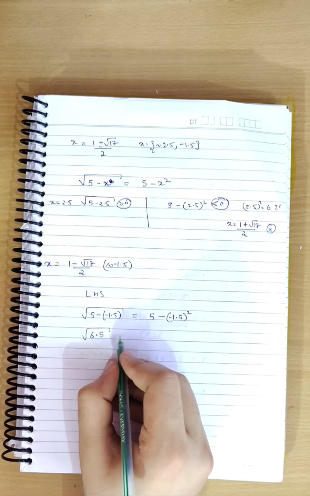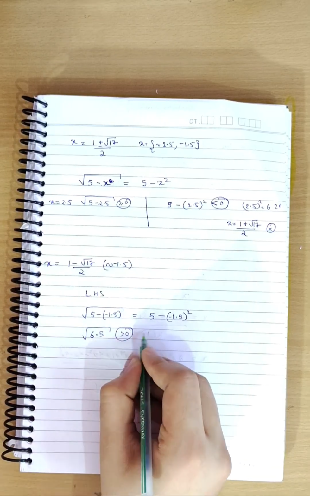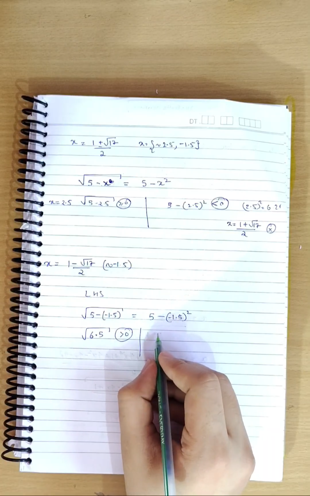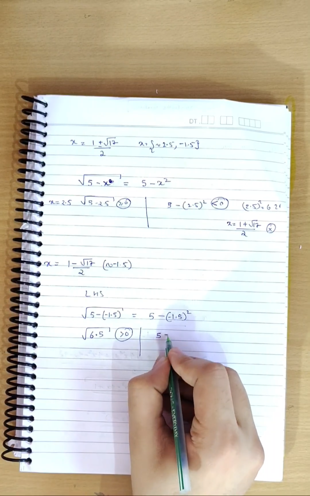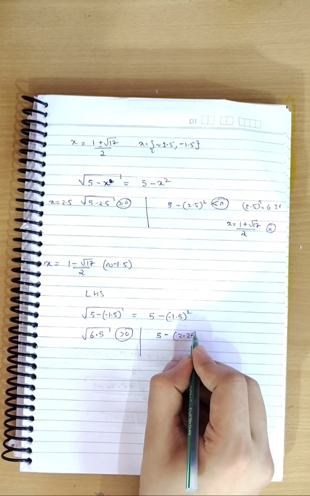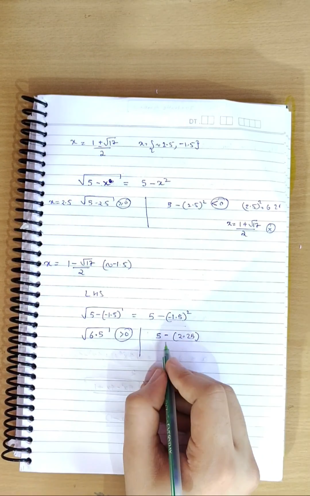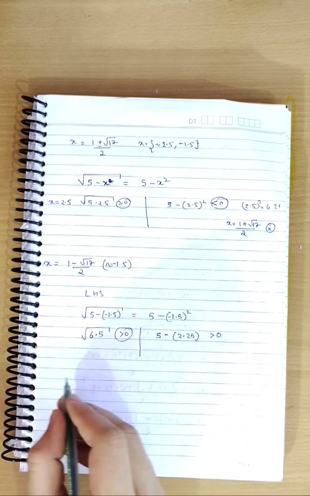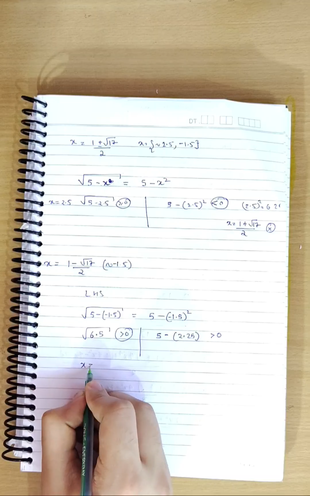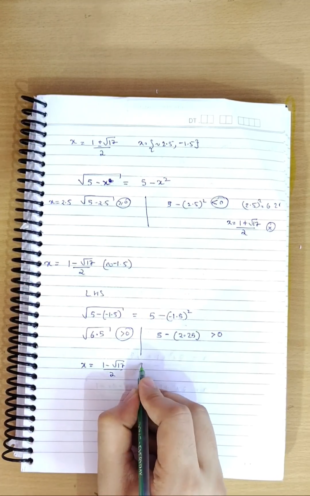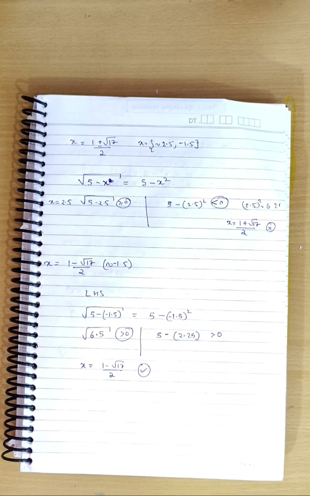This minus minus becomes positive. This is greater than or equal to 0. And let's check the right hand side as well. This becomes (5 minus 1.5) whole square, 2.25 around. So this value is also greater than 0. So x is equal to 1 minus root 17 by 2 also satisfies the original equation.